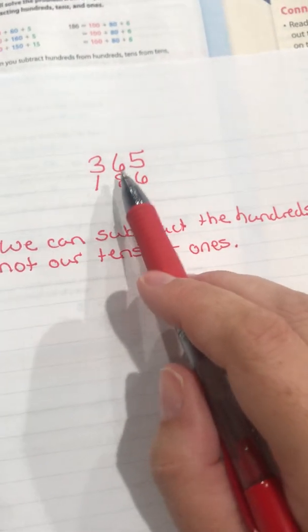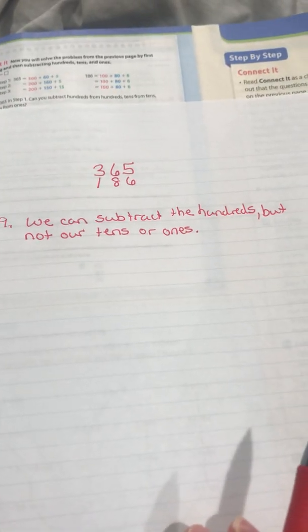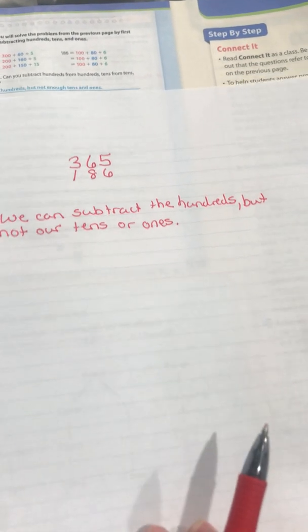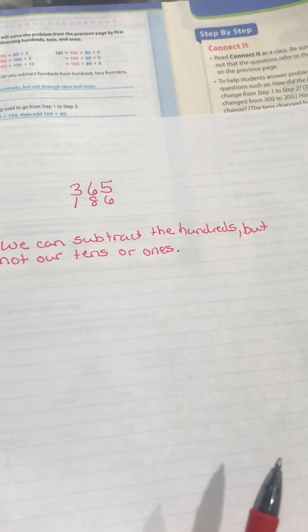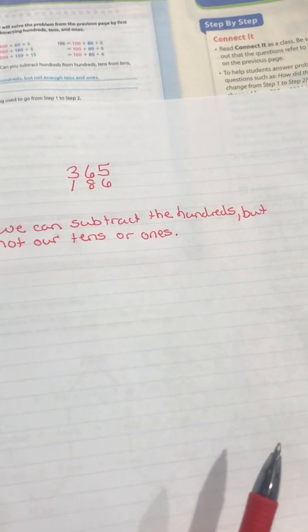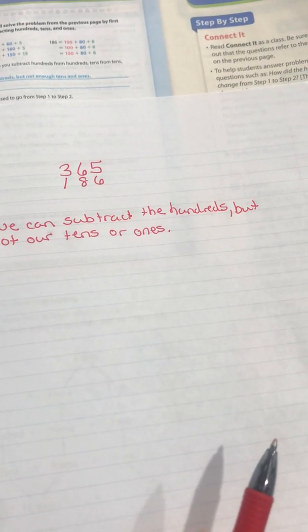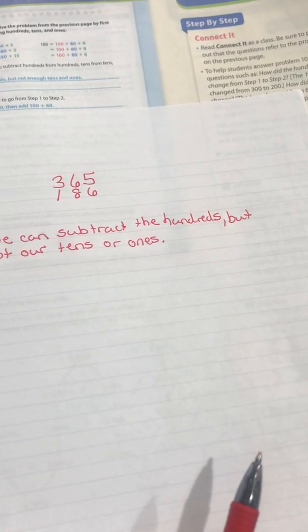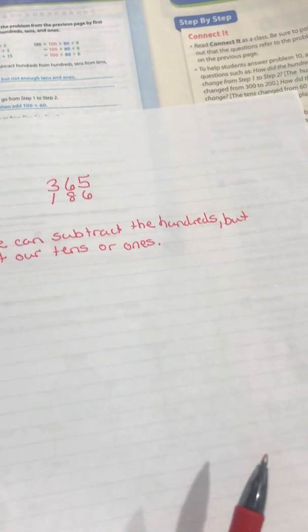We're going to have to regroup for our tens, and we're going to have to regroup for our ones. So once again, for number 9, we can subtract the hundreds, but we're not going to be able to subtract our tens or our ones. There's just not enough. Okay, number 10 says, explain the regrouping used to go from step 1 to step 2. So what they're regrouping there is in the hundreds place.